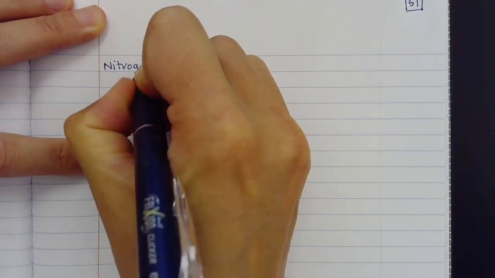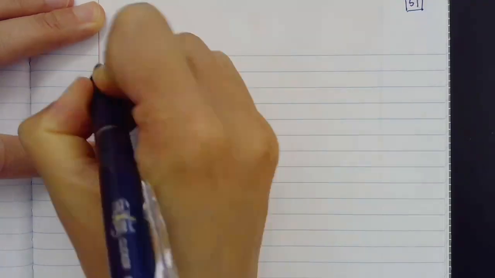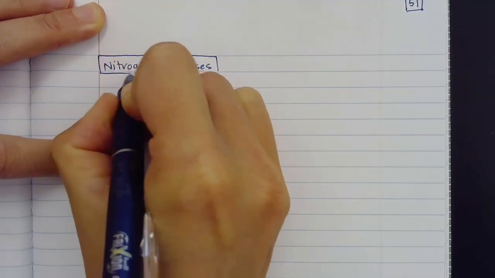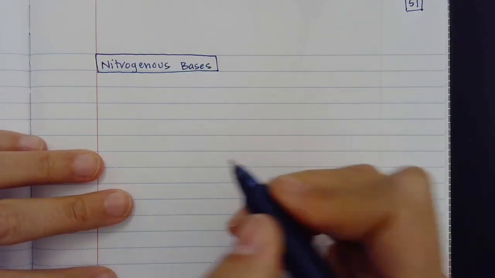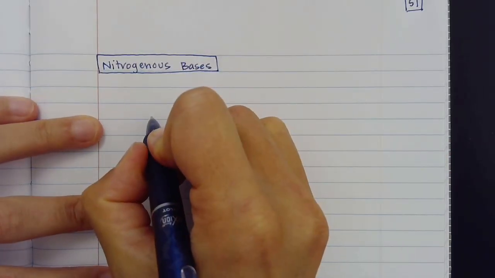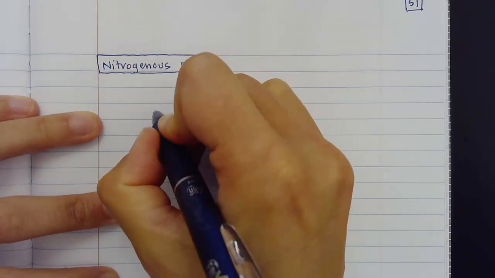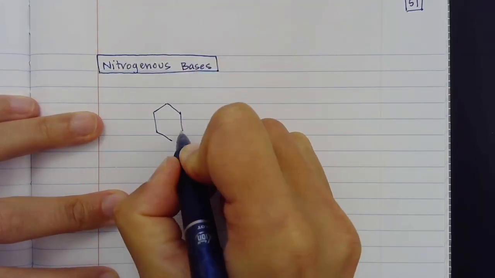Moving on to the next page, we're going to talk about the nitrogenous bases. There are 2 types of nitrogenous bases. There's a type of nitrogenous base that is made up of a ring structure where there are nitrogens making up this ring.